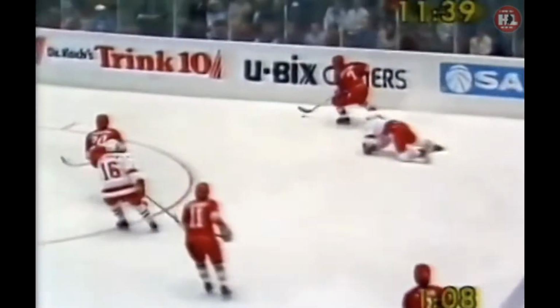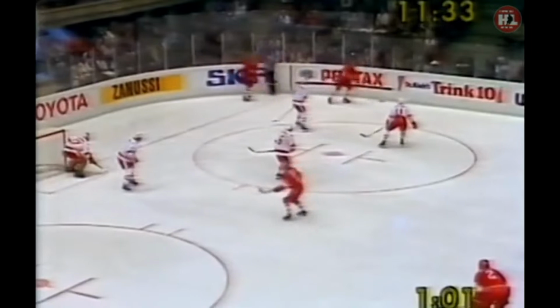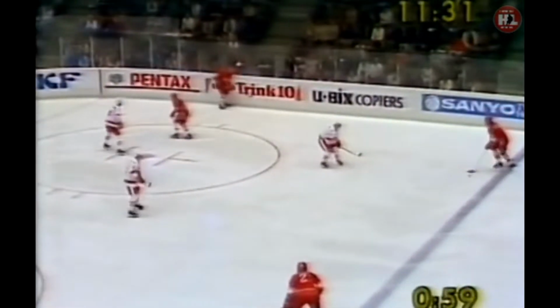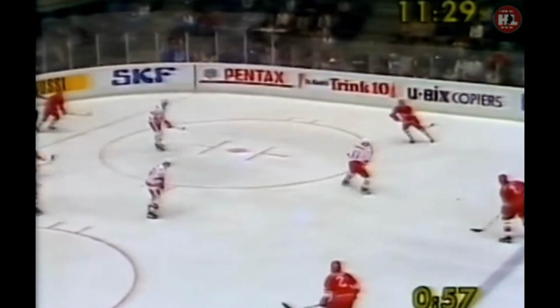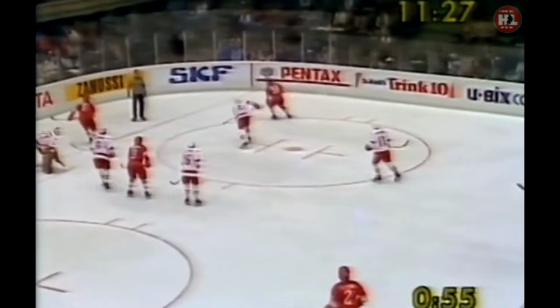In front to Larionov. Kazatonov, a shot, and that goes wide. Gartner trying to get it out. Kazatonov keeps it in for the Soviets. He gets it again, gives it to Makarov. Larionov right in front of the net. Now it's cleared over and back to Kazatonov, who tried to return it to Makarov, and he was going one way, the puck the other.